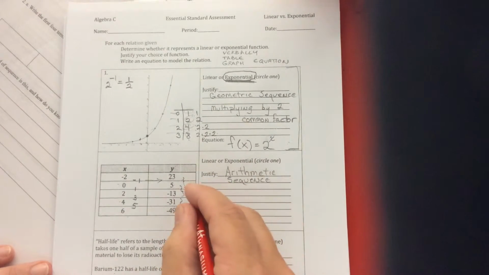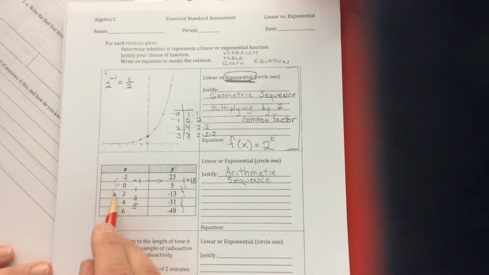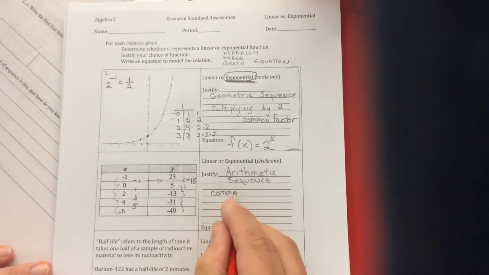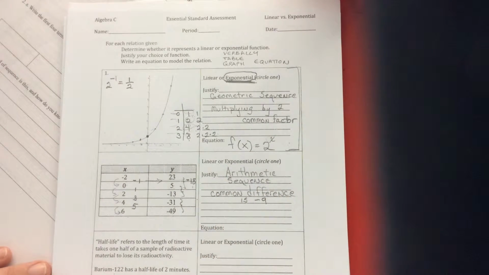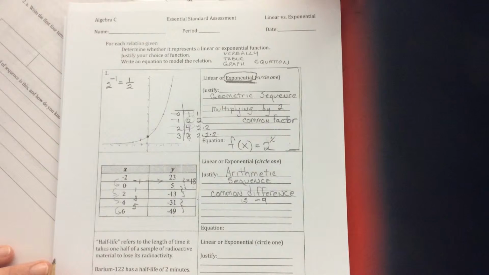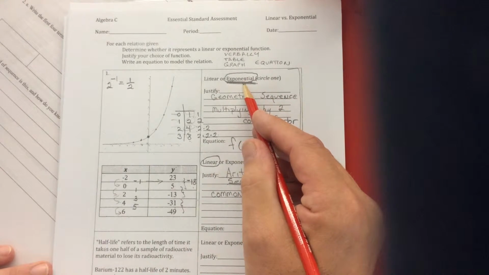Subtracting how much? 18. Okay. So negative 18 is my common difference. But I'm subtracting 18 for every 2 here. Is that right? How much do you think you're changing for every 1? Negative 9. So the common difference is negative 9. Because the question is, what's the difference between each one of these? And we're looking in between here. So if it's an arithmetic sequence, what kind of function is it? If it is an arithmetic sequence, it's a linear function. If it's a geometric sequence, it's an exponential function.